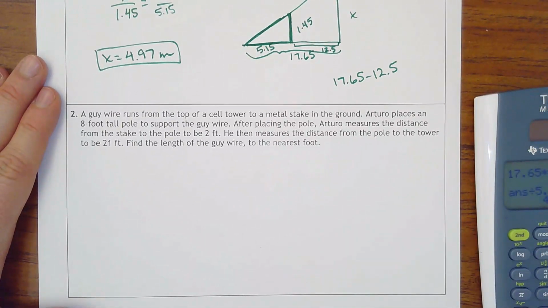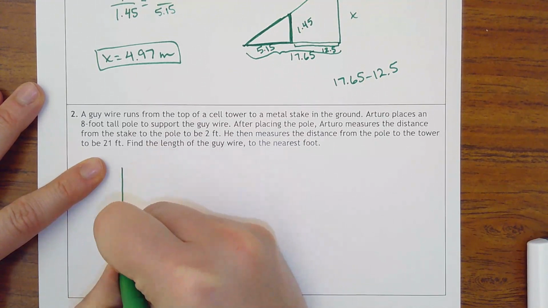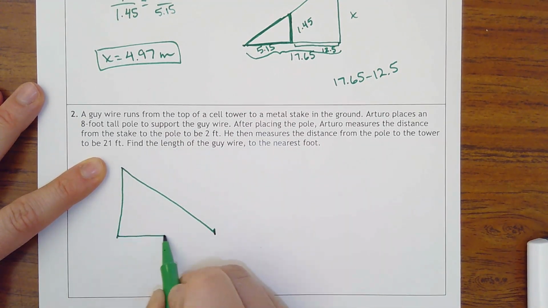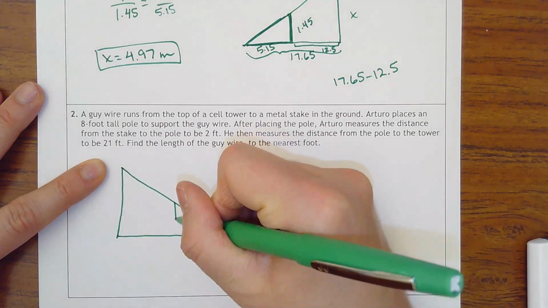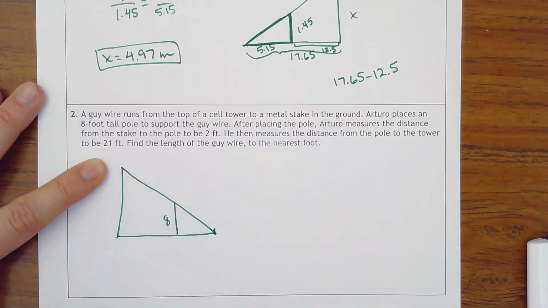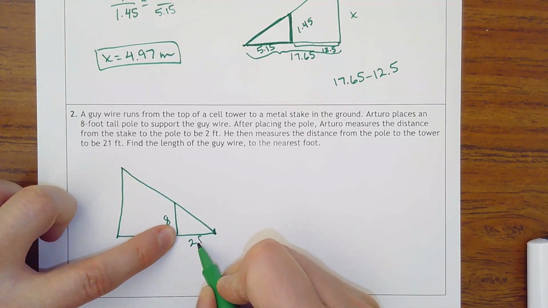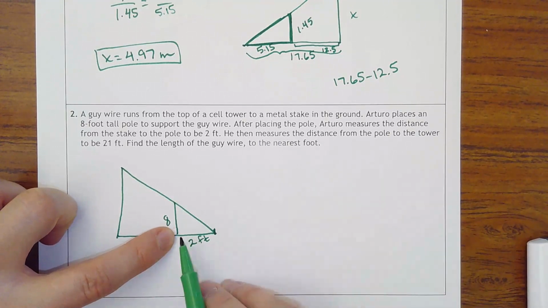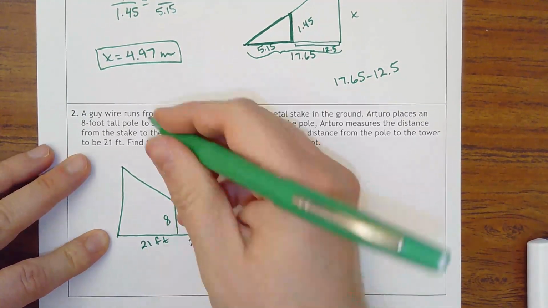All right, and the second one is the guy wire running from the top of a cell tower. So here's my tower. Here's my wire to a metal stake in the ground. Here's my right triangle. Arturo places an 8-foot tall pole to support the guy wire. After placing the pole, Arturo measures the distance from the stake to the pole to be 2 feet. Then he measures the distance from the pole to the tower to be 21 feet. Find the length of the guy wire.